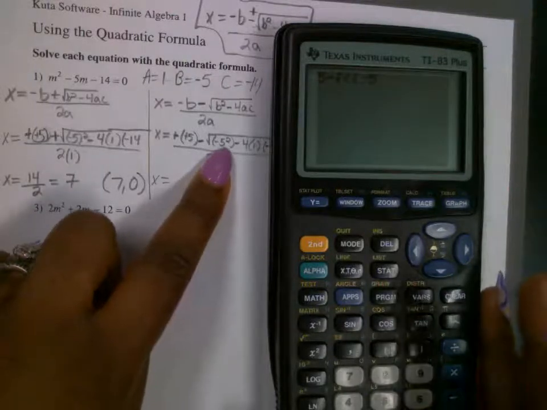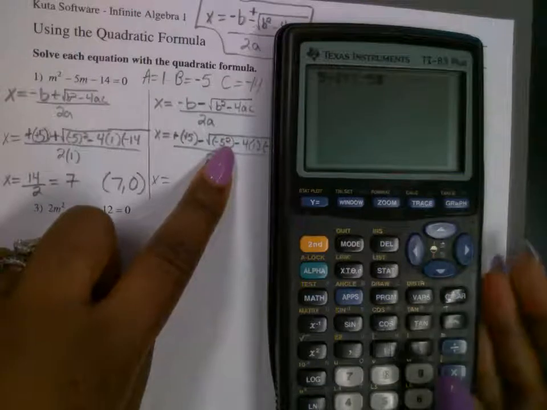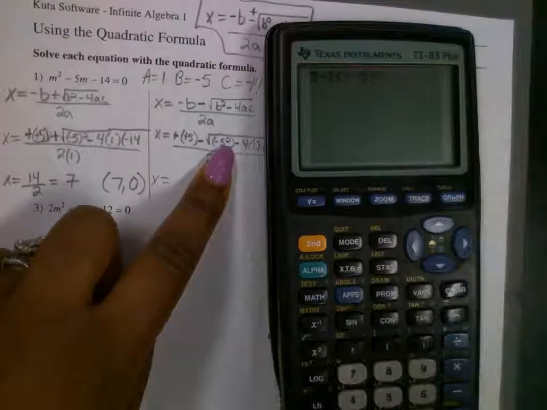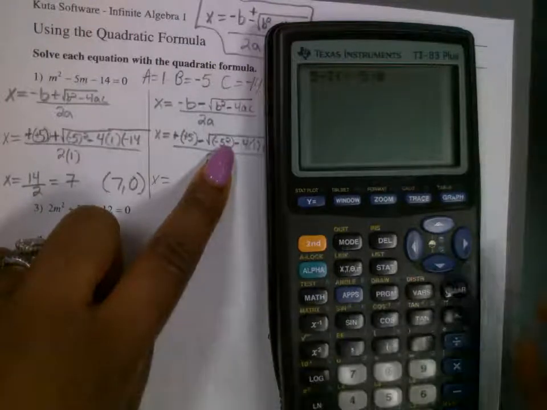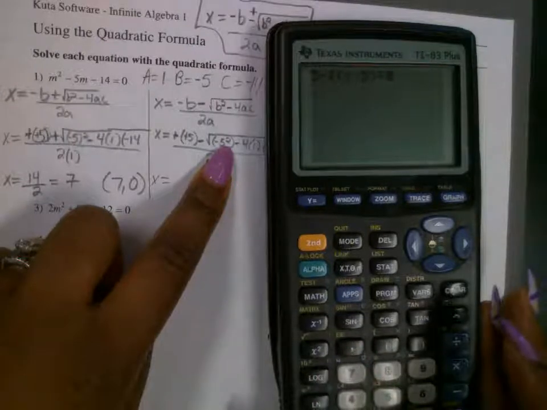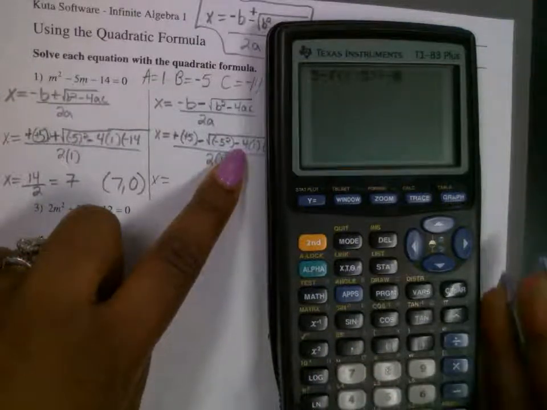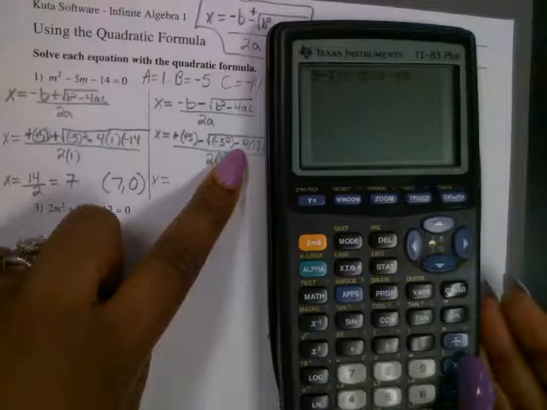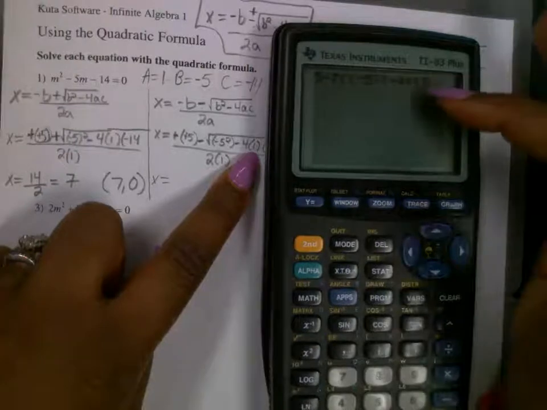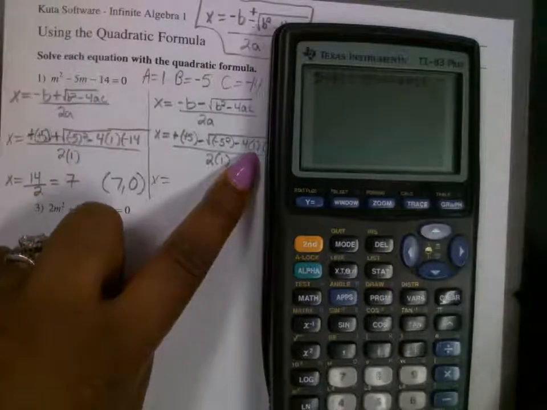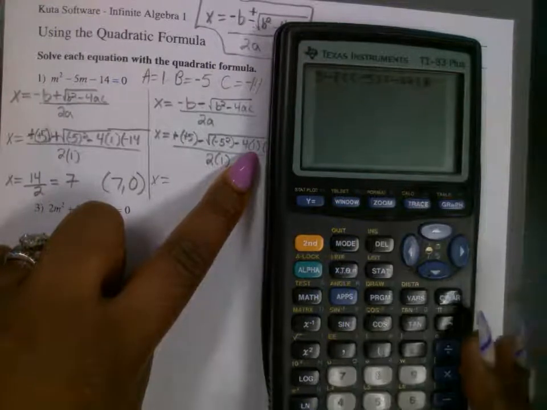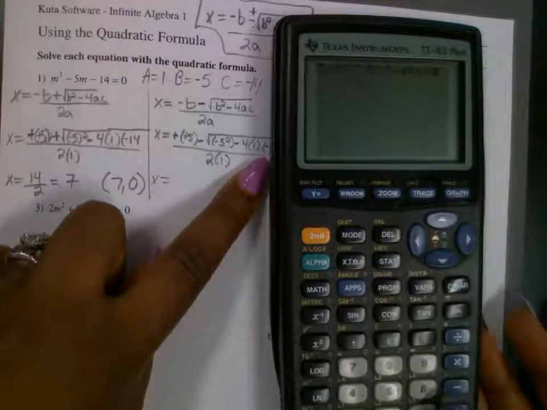That's important. If it's a negative, I need to put that in parentheses because it's not going to square if I don't put it in parentheses. It's only going to square the 5 and not the negative. So that parentheses is important. Then squared, minus 4 times 1. The only reason why I'm not using parentheses here is because I don't want to confuse you by using too many parentheses. Okay? So I'm just going to put multiplication. Then times again, negative 14.